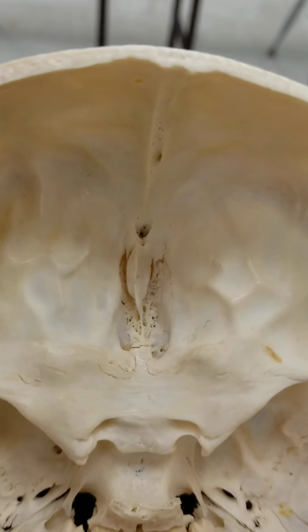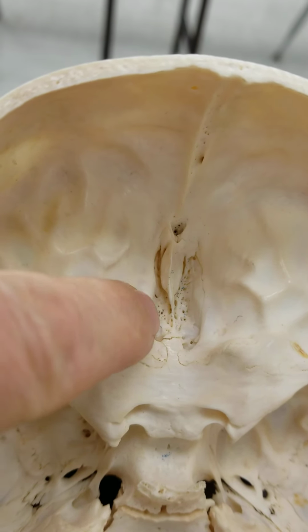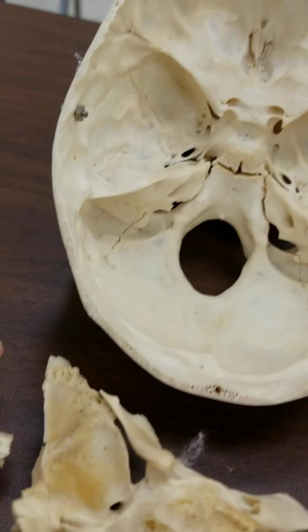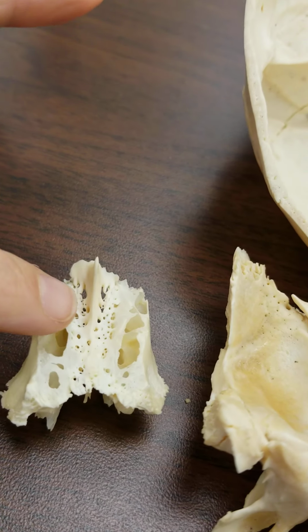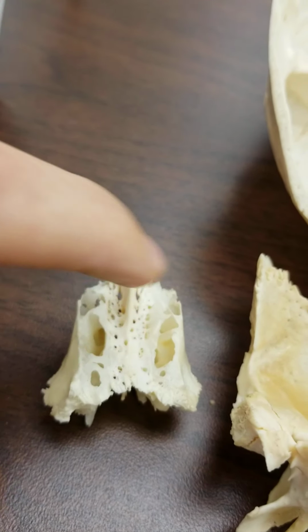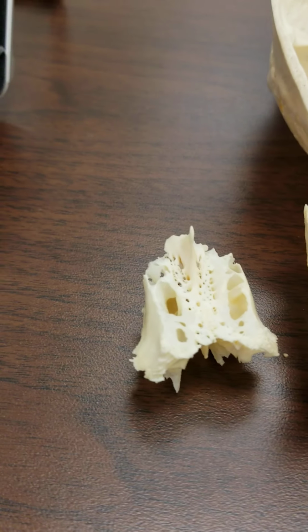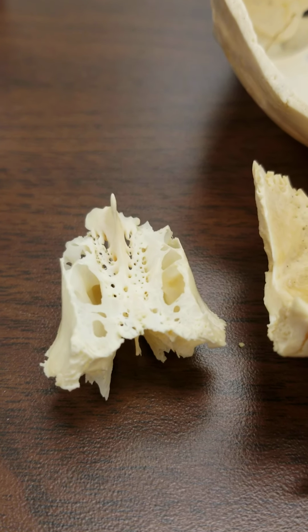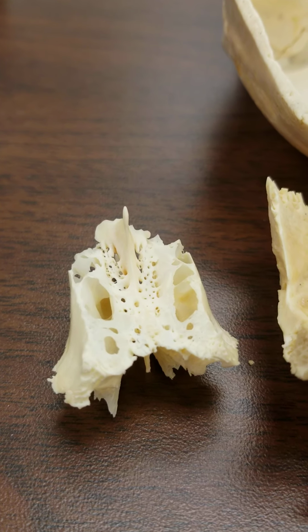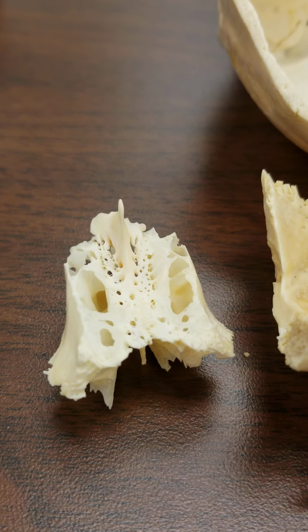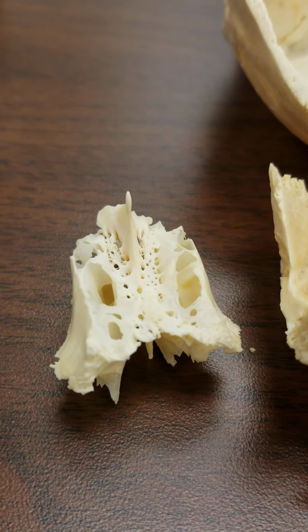Then can you see there is an area where there's a lot of little holes in it, right? On the bone itself, it's these little holes. This is called the cribriform plate. So as the nerves from your nose pass up into your olfactory bulb, they pass through those little holes. That's called the cribriform plate.